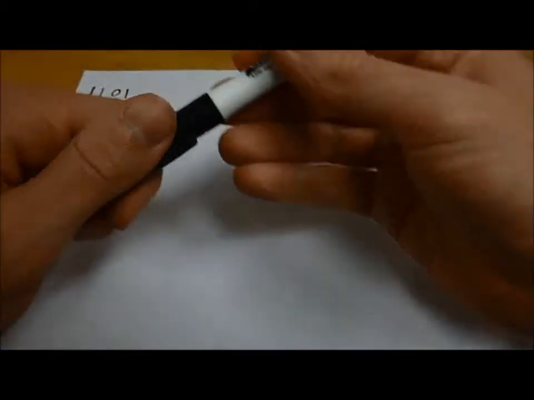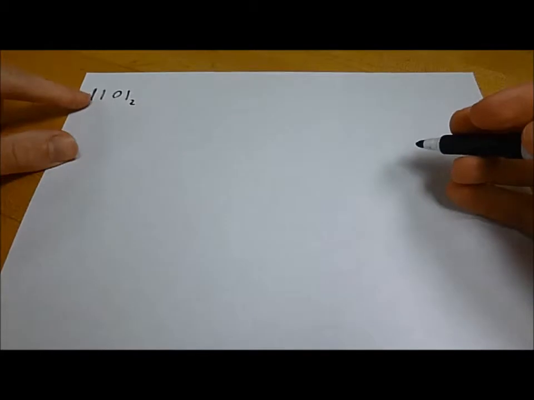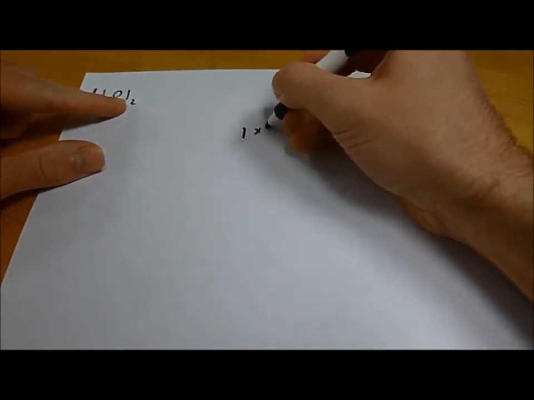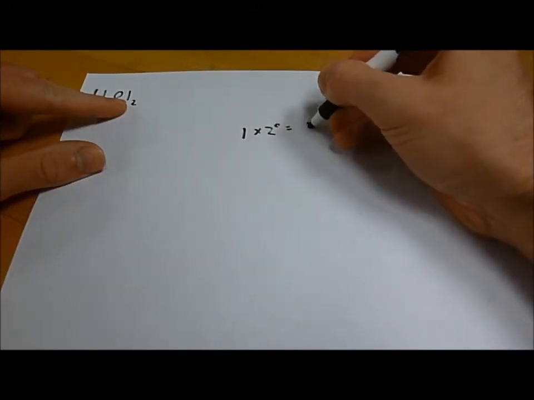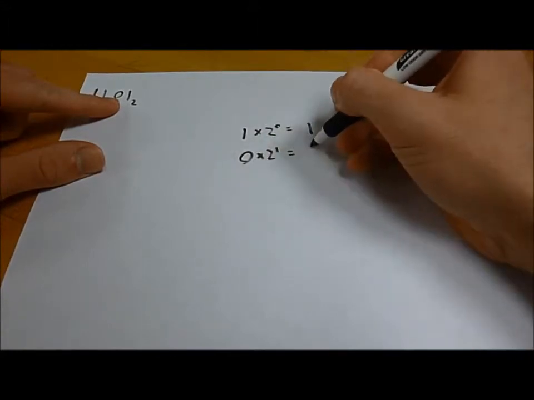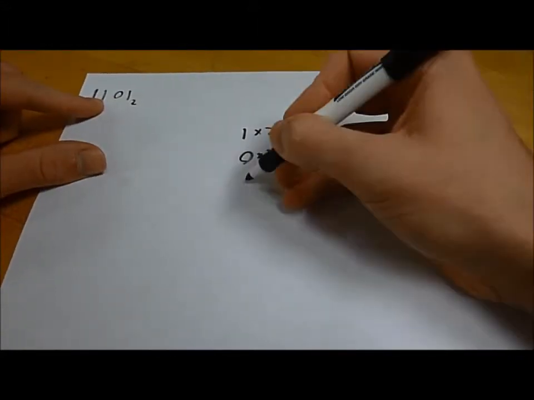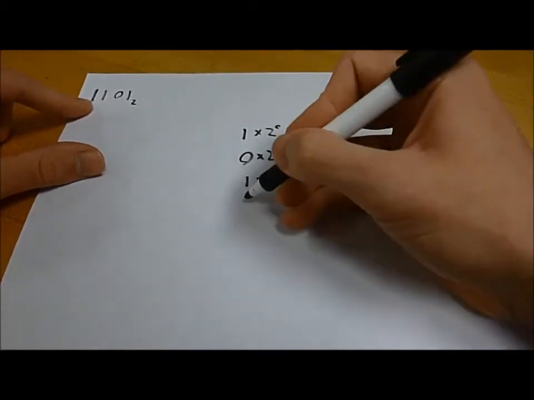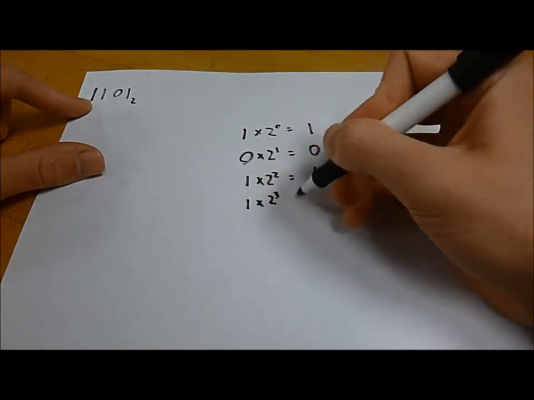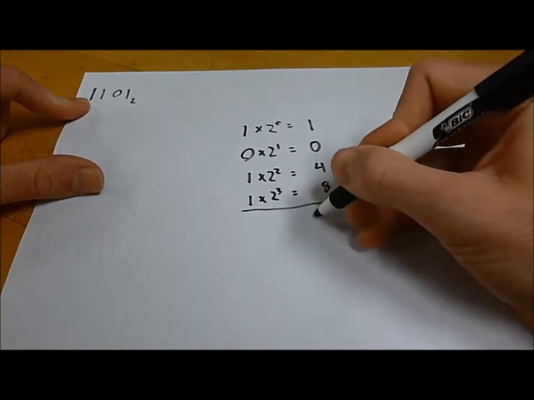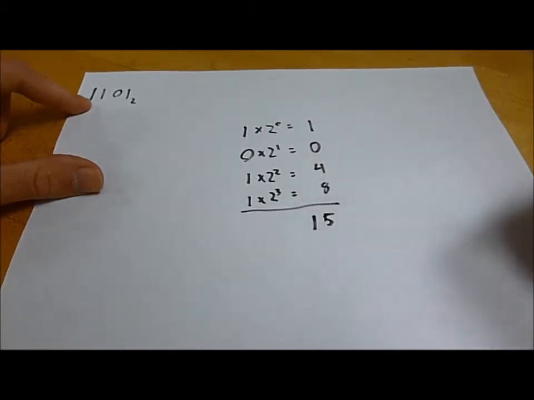This time, I haven't put the numbering system, as we will do it together. So, let's start with the first place. 1 times 2 to the 0 is 1. 0 times 2 to the 1 is 0. 1 times 2 to the 2 is 4. 1 times 2 to the 3 is 8. So if we sum these numbers all together, we get that this number is 15.